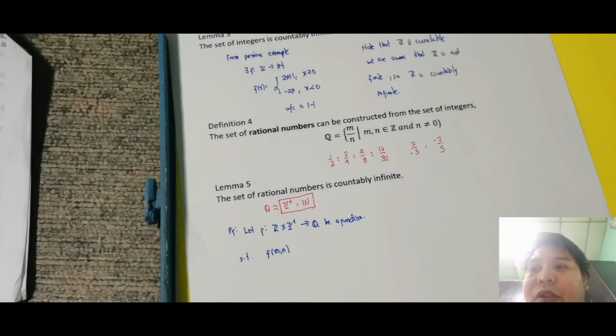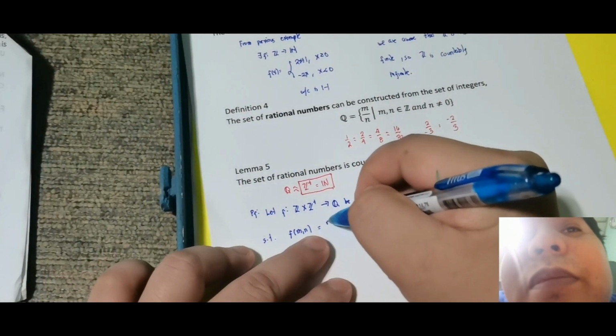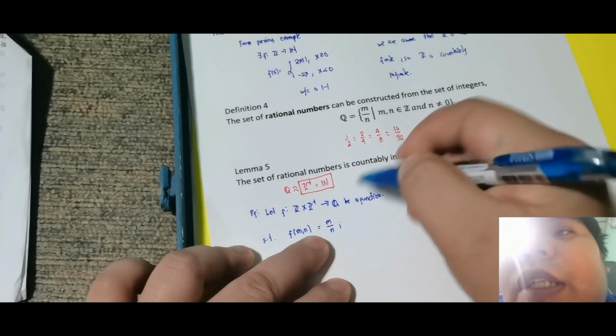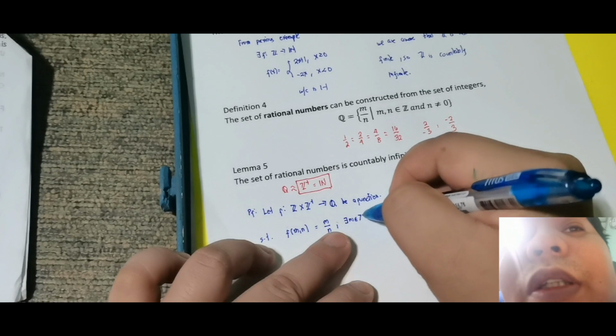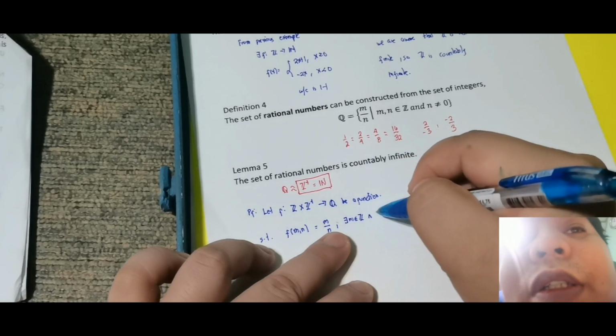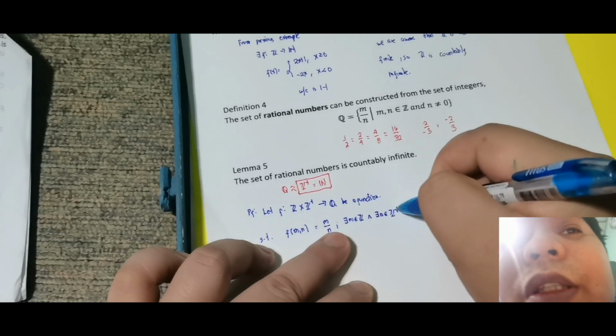Pero meron akong revision na ginawa. Ito ay equal sa m over n such that there exists m element of integers and there exists n element ng positive integers.